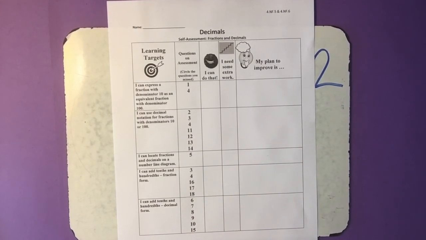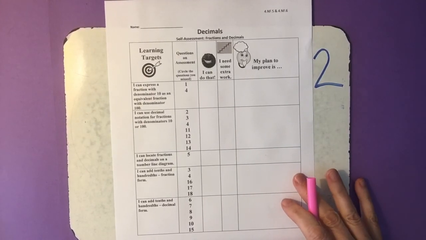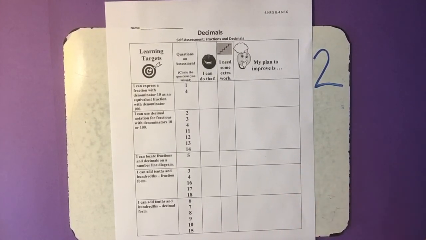Good luck to you. I know you'll do great. Be sure to double check your answers as always, and also when you're adding decimals, line up those decimal points.